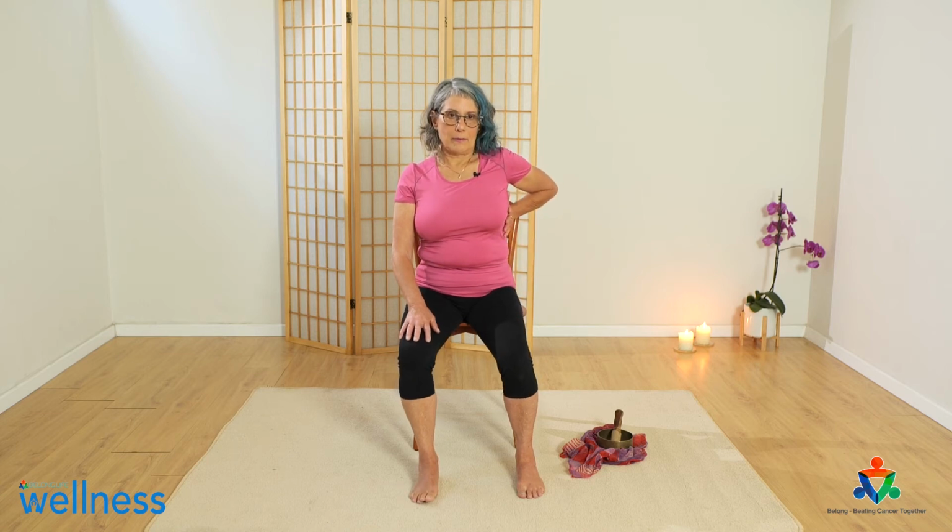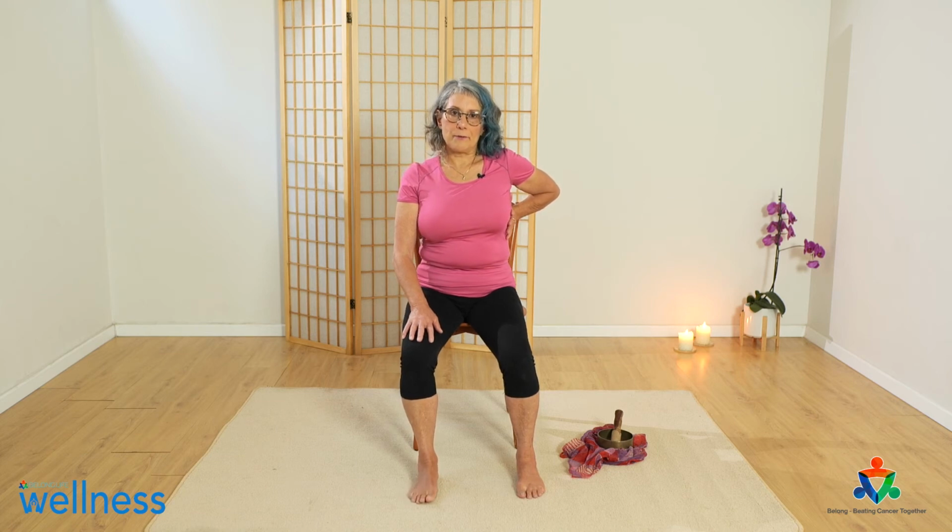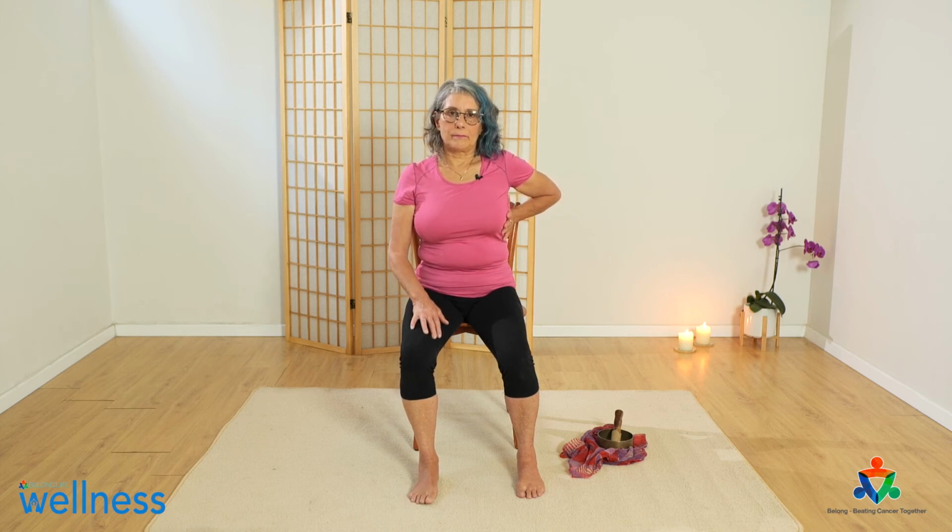Place your arm on your second lobe, the side of your ribs. Breathe into your hand. Feel your ribs expanding. Release your hand. Breathe that same place.